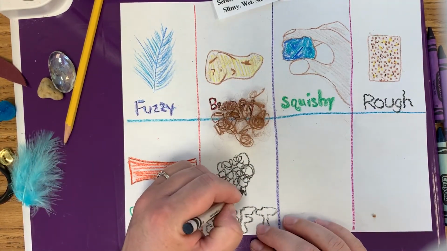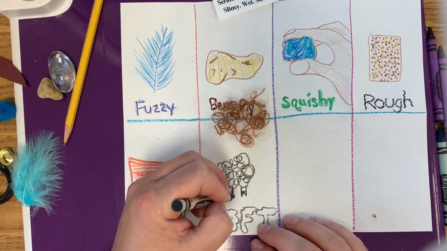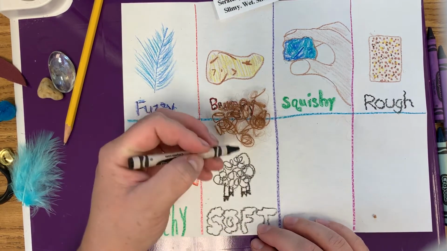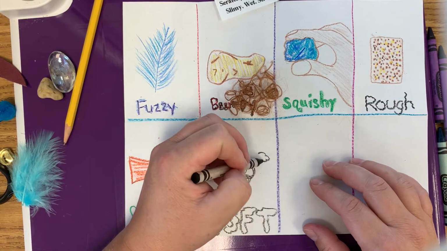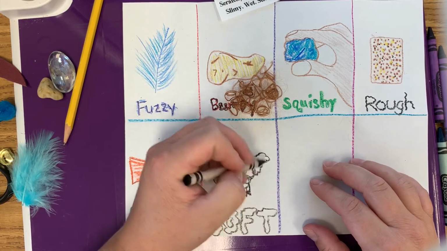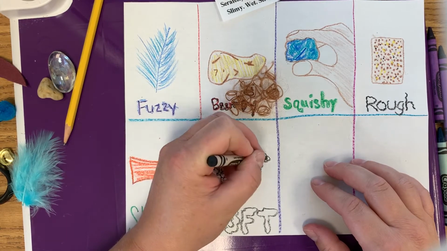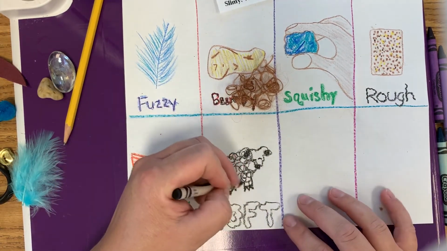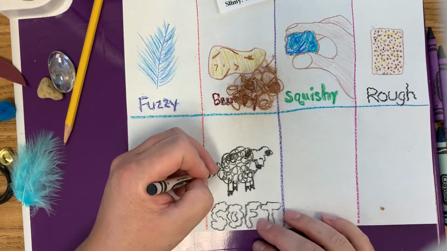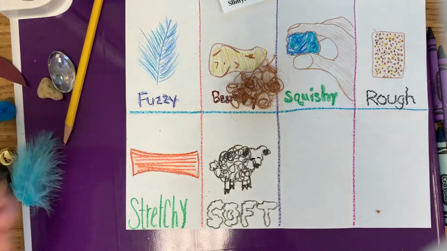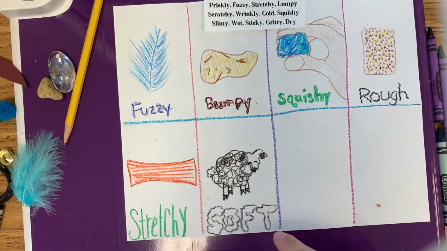I'm going to turn it into a little sheep. Because that's what it reminded me of. Let me give him a little fluffy tail. Little nose. I think maybe they have black ears. All right, so you can turn it into a sheep. Oh my goodness. Again, just practice. My poor little sheepy. There. Okay. Fuzzy, bumpy, squishy, rough, stretchy, soft.